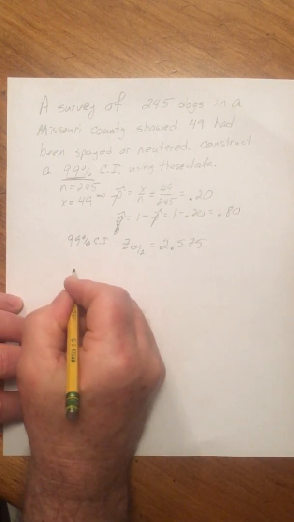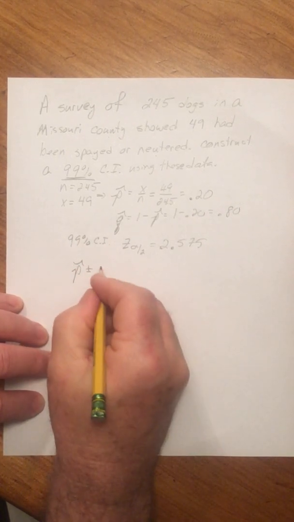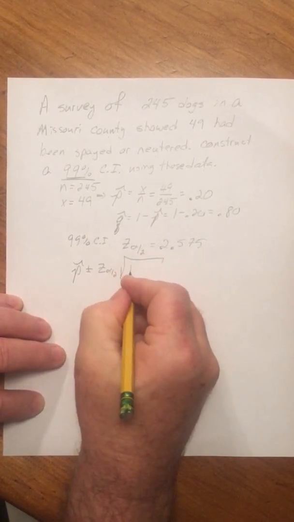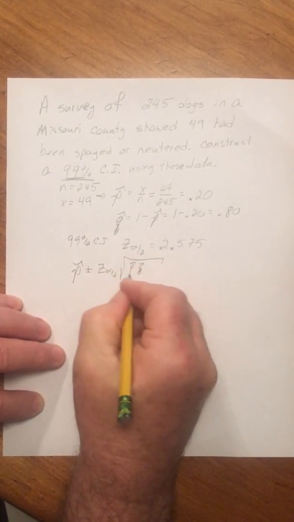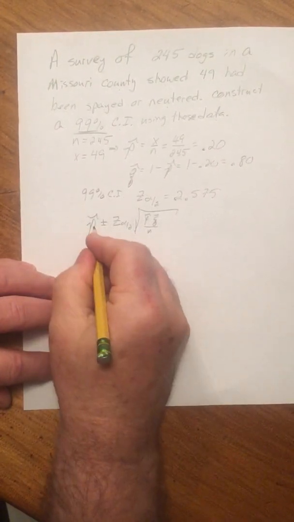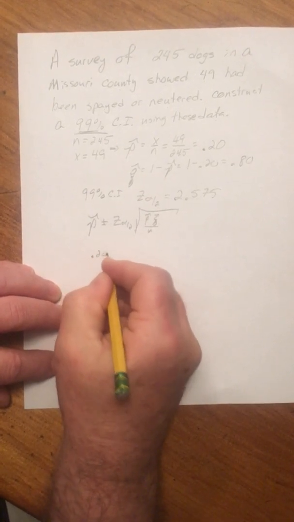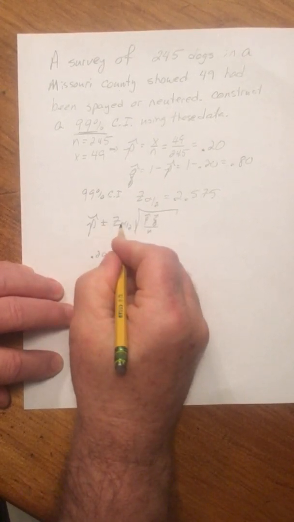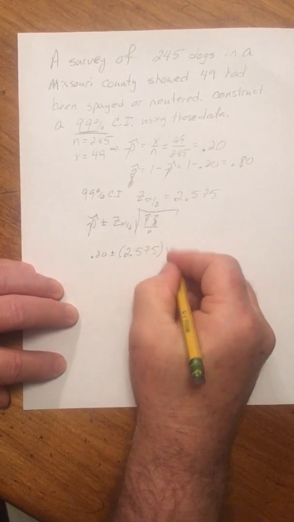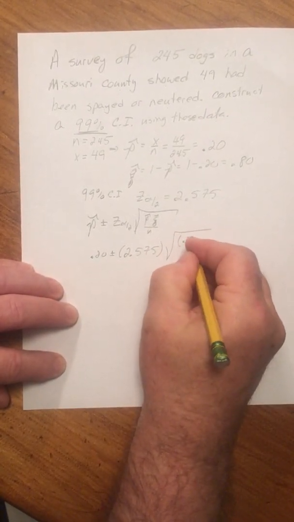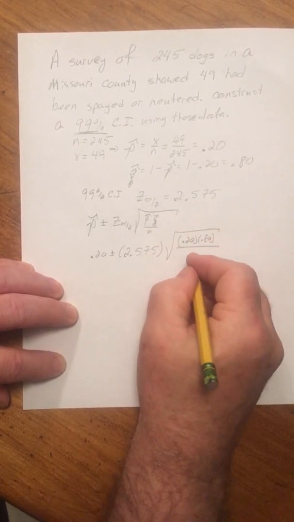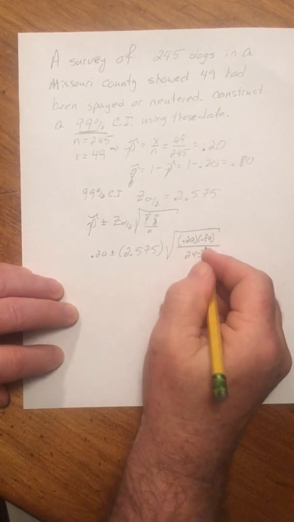And our formula is p hat plus or minus z alpha over 2 times the square root of p hat times q hat over n. And this is now plug and chug. So p hat was 0.20 plus or minus, we have 2.575. We have a large radical, we have 0.20, 0.80, and n we said was 245.